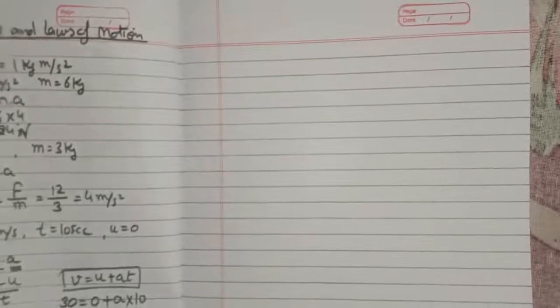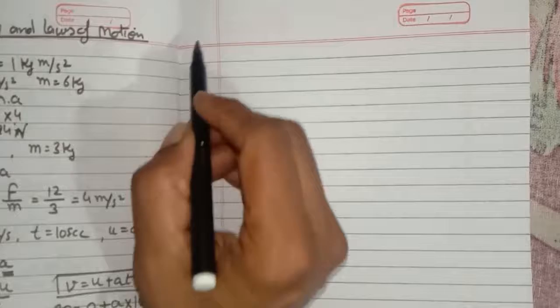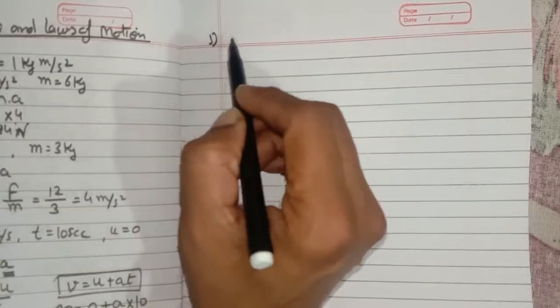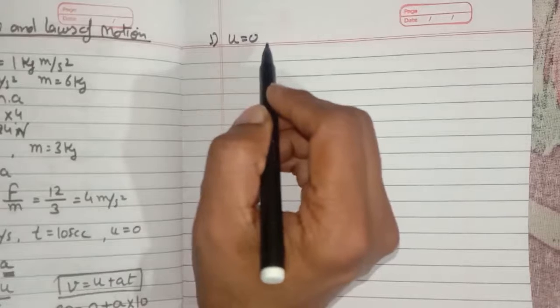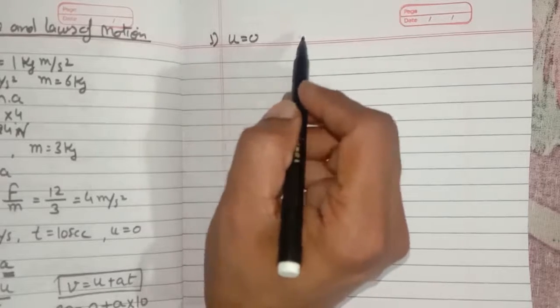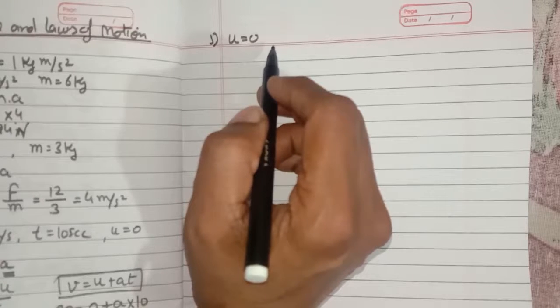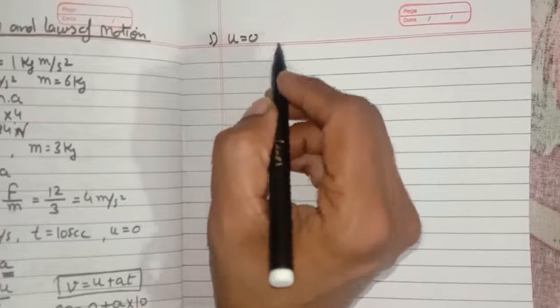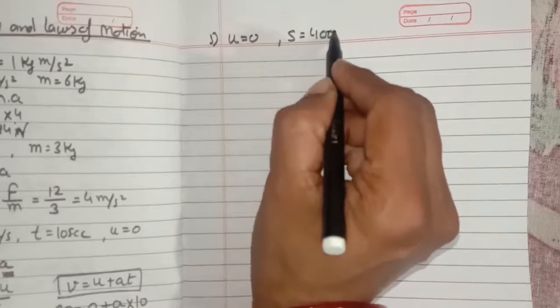Let's do some more numericals. A truck starts from rest. So what is given in the question? The truck starts from rest, which means initially the velocity of the truck is 0, and it rolls down a hill with a constant acceleration. The acceleration in this question is constant. It travels a distance of 400 meter in 20 seconds. So the distance covered by the truck is how much? It is 400 meter.